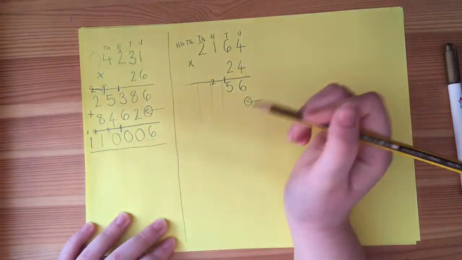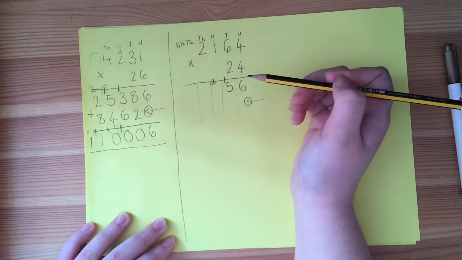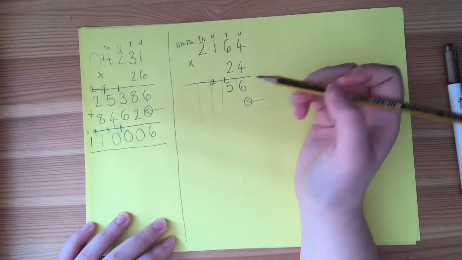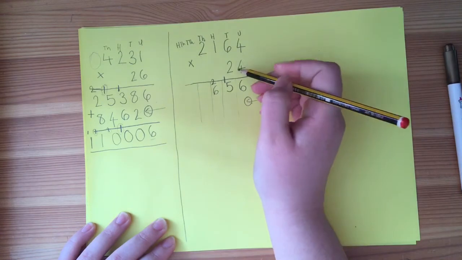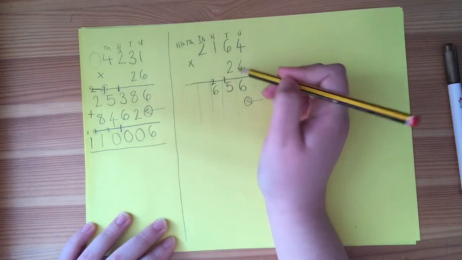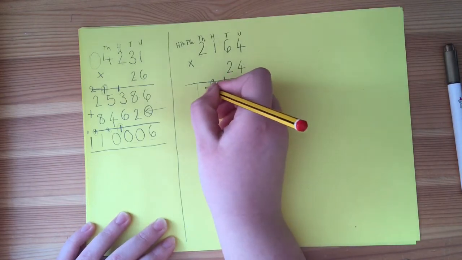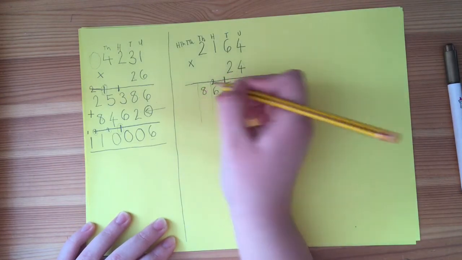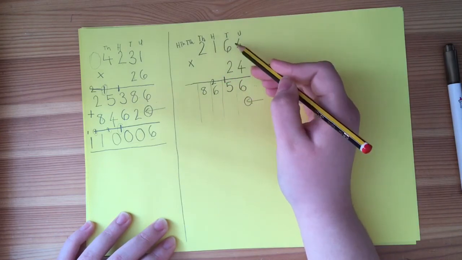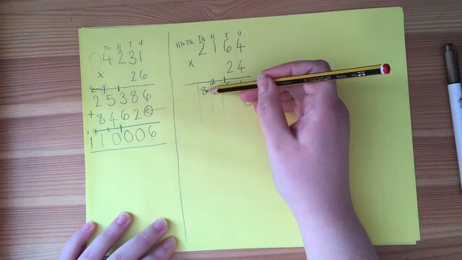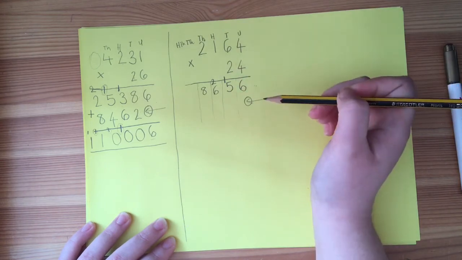4 times 1, we all know our 1 times table, it will be 4, but I've got to carry my 2, so 2 more than 4, 4 add 2 is 6. And last but not least, 4 times 2, just double the number 4, we all know that's 8. So 4 times 2,164 equals 8,656.